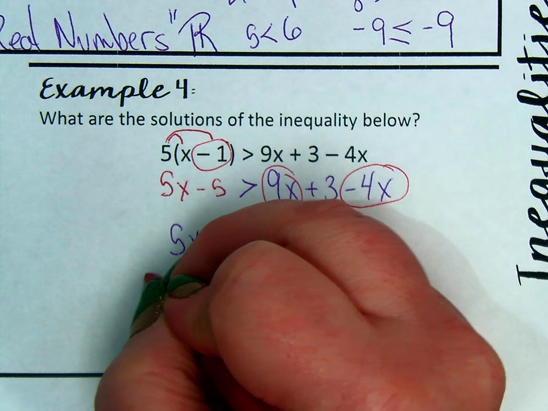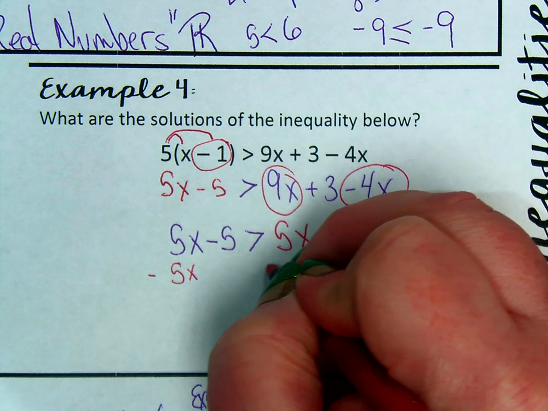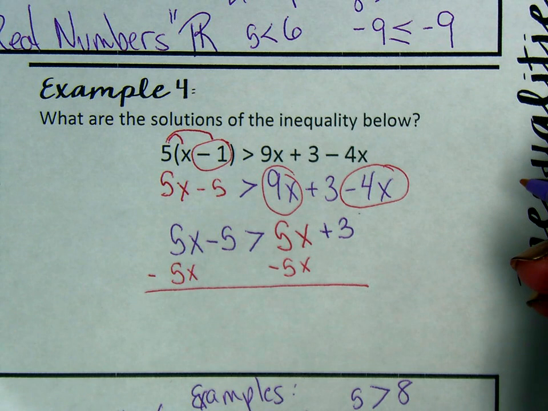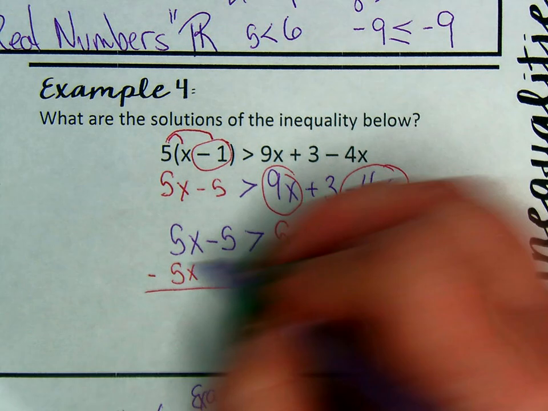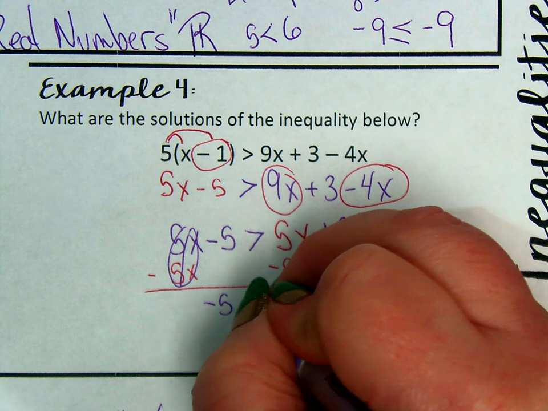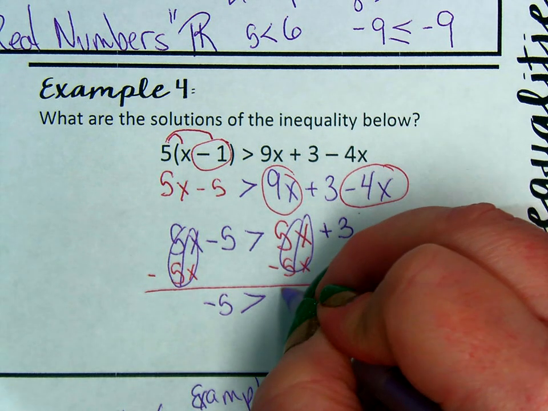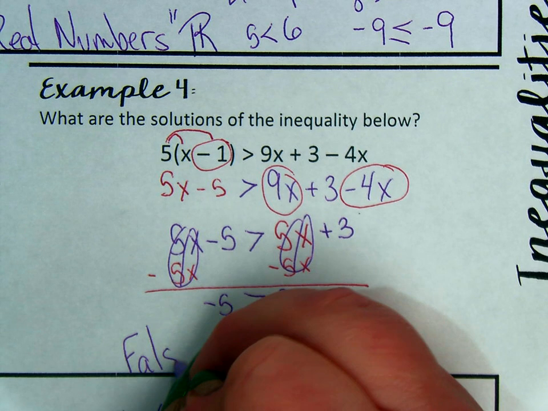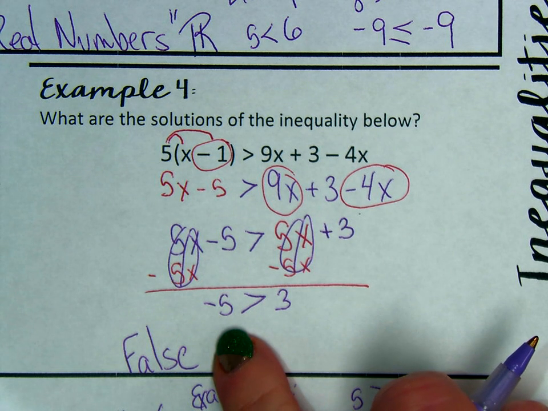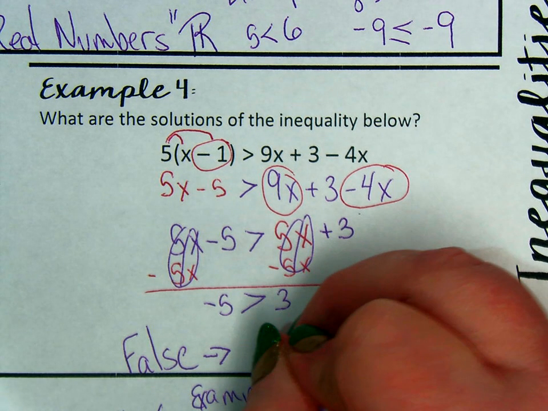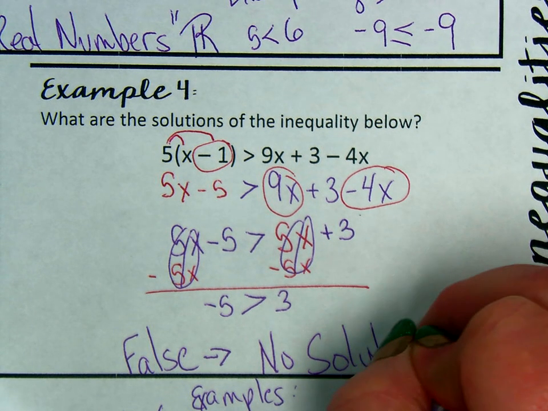Then I'm going to subtract 5x from both sides. Because they're the same thing, I have to get them together. 5x minus 5x is 0. I'm left with minus 5 is greater than 3. Well, I know that that is false because minus 5, any negative number is automatically smaller than any positive number. So the answer for this would be no solution.